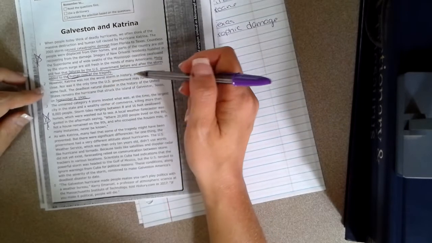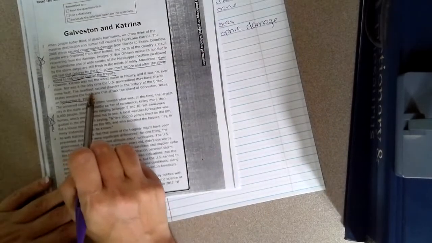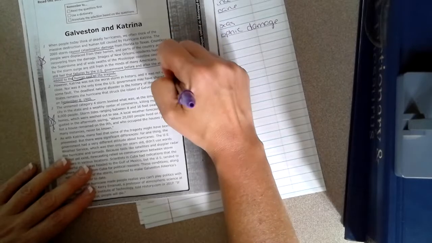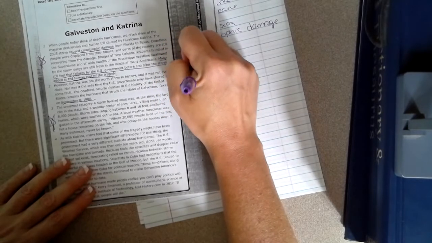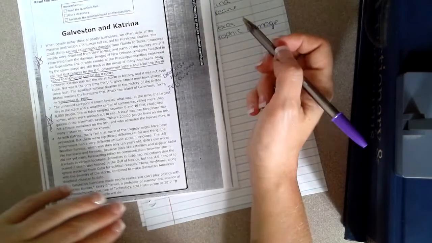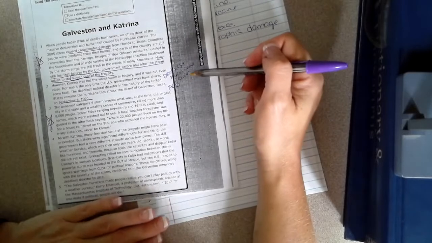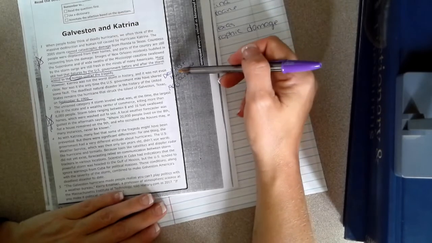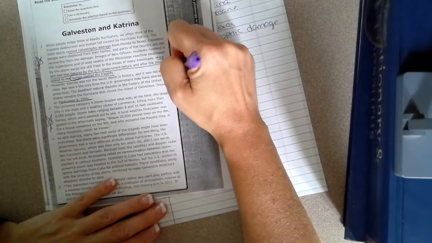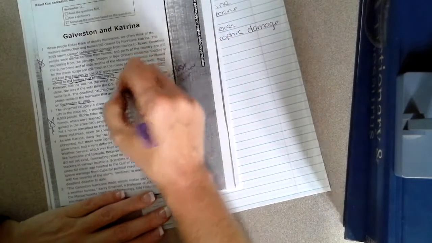So this paragraph is saying deadliest hurricane ever, 1900. I know you can't really see what I'm writing, probably. I'll try to take a picture of these and upload my notes. Deadliest hurricane ever, which is still kind of hard to see. 1900 in Galveston. I'll put Galveston.